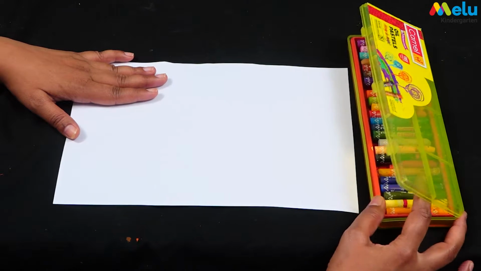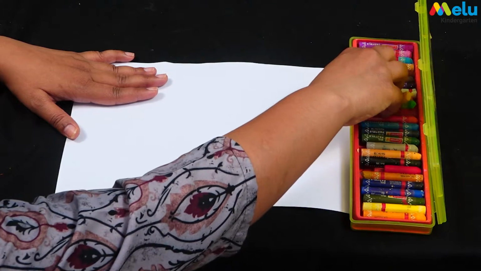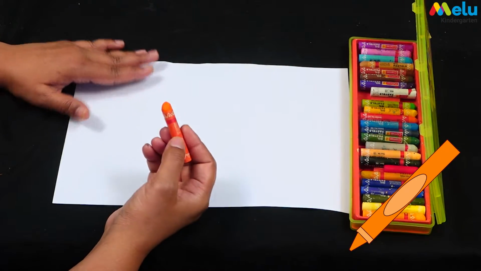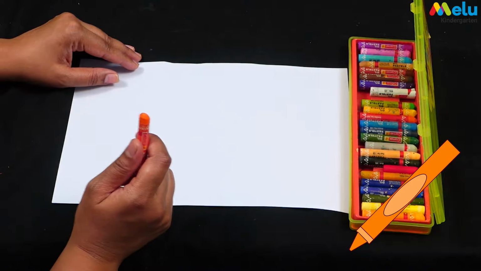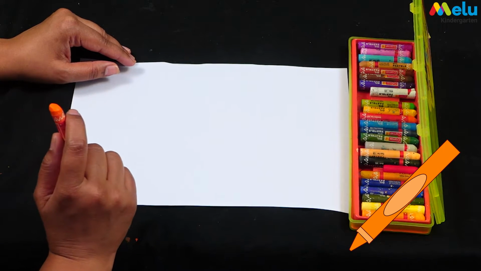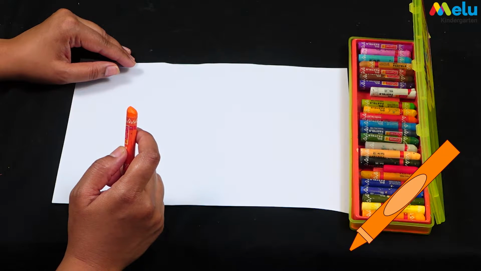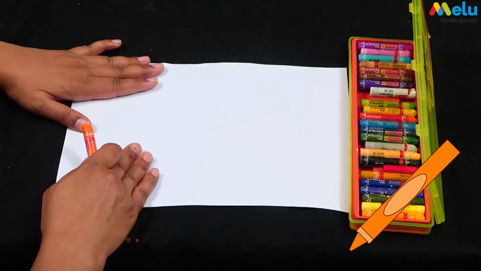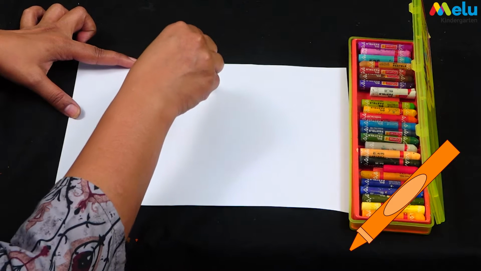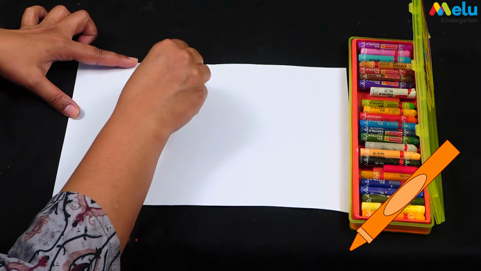Now I will pick up an orange color crayon to do the activity. And by this time I think you have understood why I have picked orange color. O for orange, and I am going to draw an orange here on the paper. So it is very simple children.